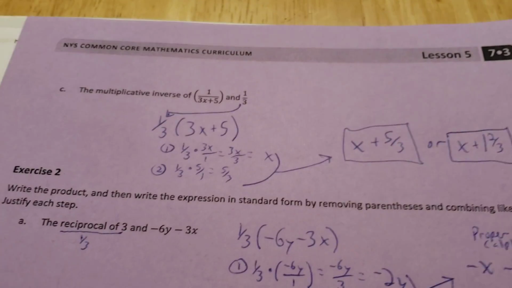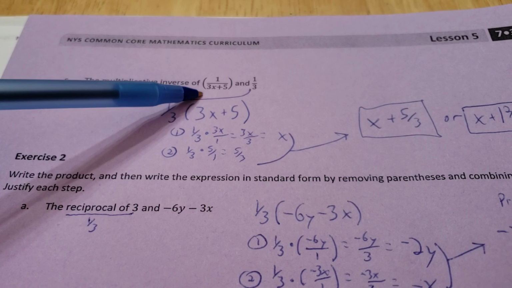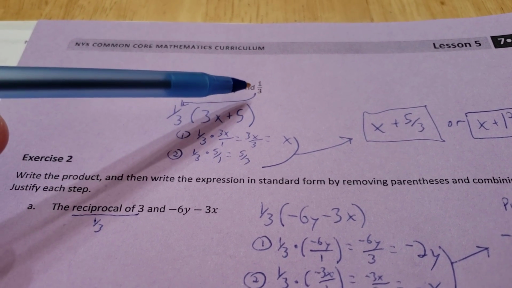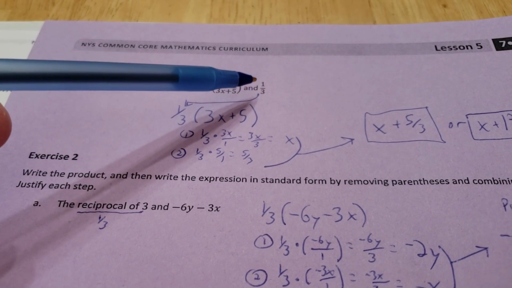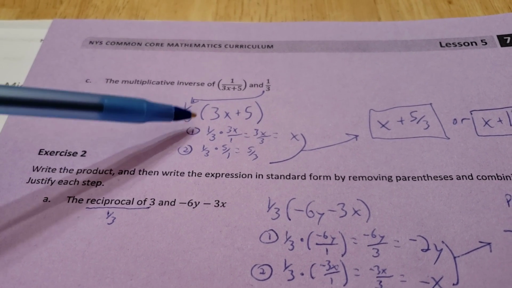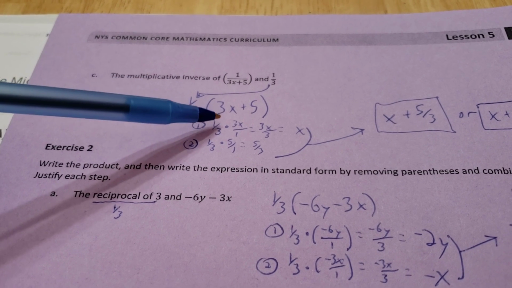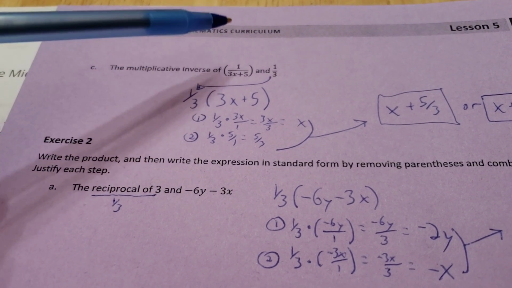All right, we got a few more here to look at. We got the multiplicative inverse of 1 over 3x plus 5 and 1/3. Now, 1/3, if I go ahead and use that, I'm going to times something by a third, no big deal. Then I'm going to flip this, because I want the multiplicative inverse of the flip of it, which is now 3x plus 5 over 1, or what we'll just call 3x plus 5.